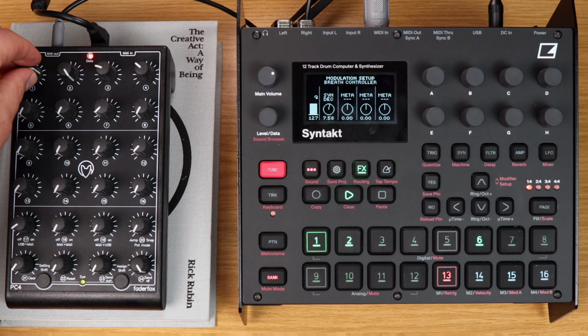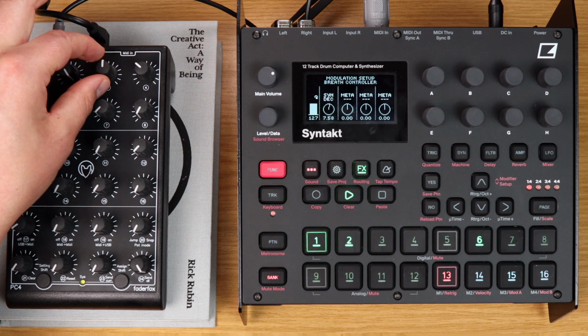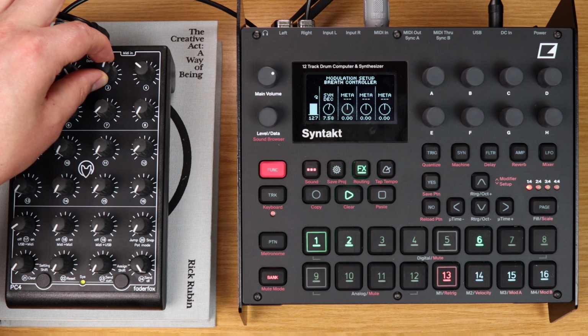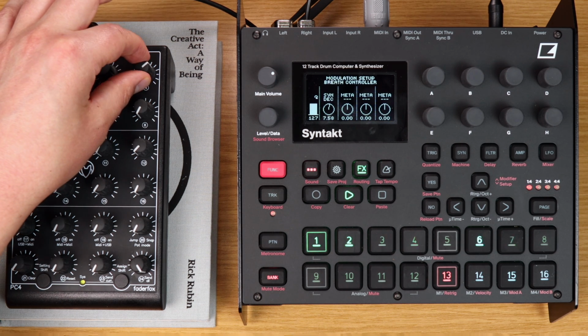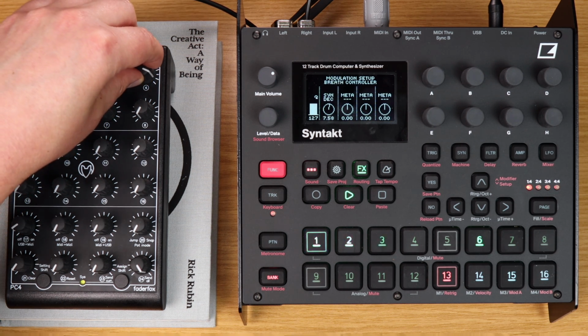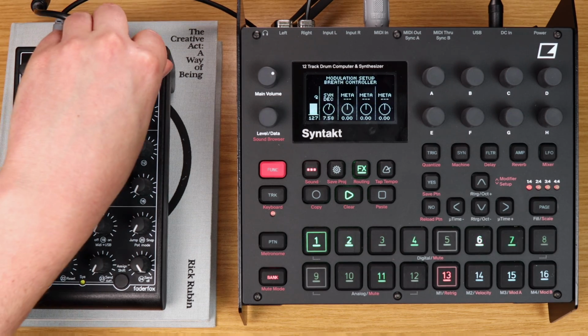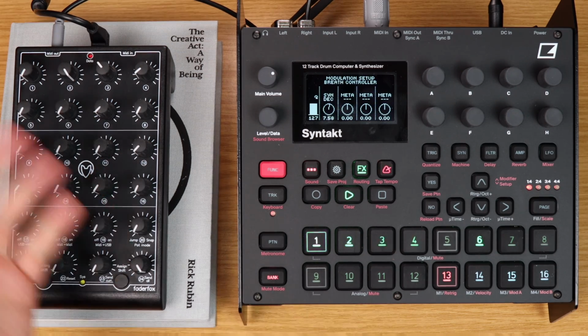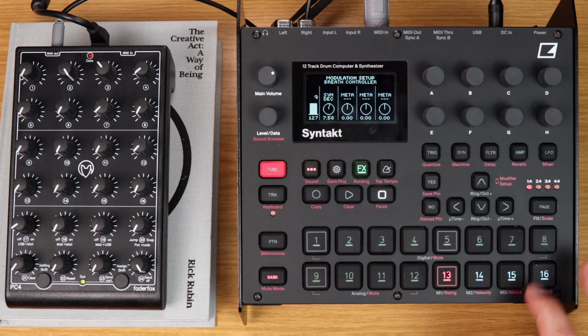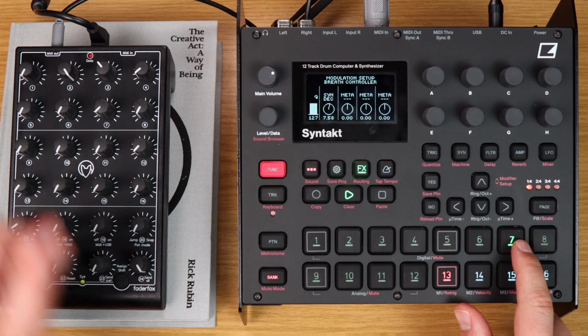Don't forget we've got delay feedback and reverb decay. So it's quite expressive.